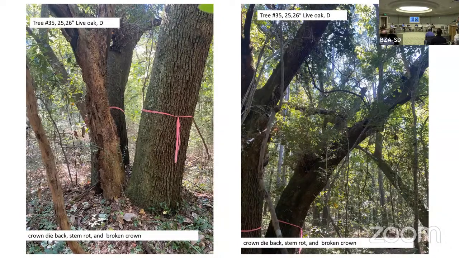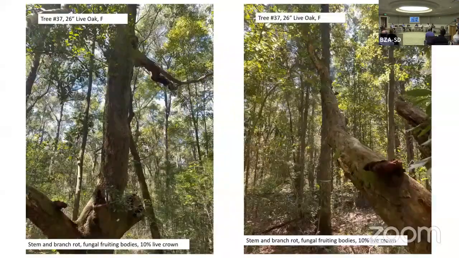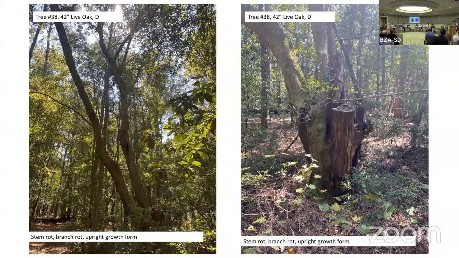All right, so our next tree will be number 38, which is a 42 inch live oak at grade D as well. 38 is going to be located on the left side. As well as the right. Yeah, both sides are 38. Oh, on the plan. Oh, I'm sorry. Okay, so it's on the left side there, and then lots 68, 69.